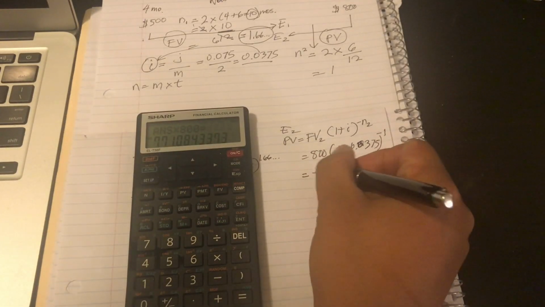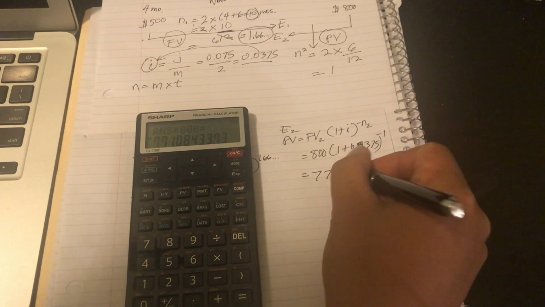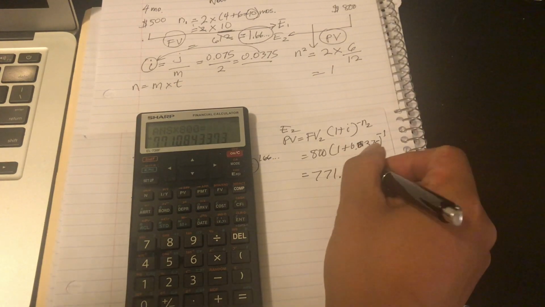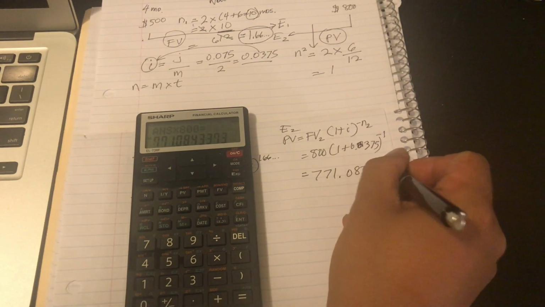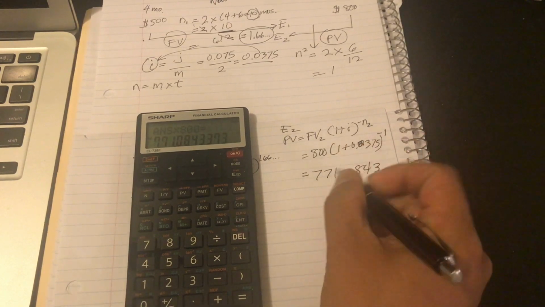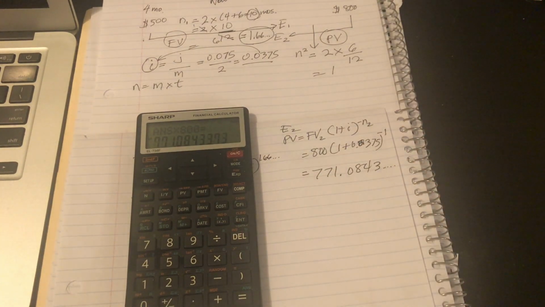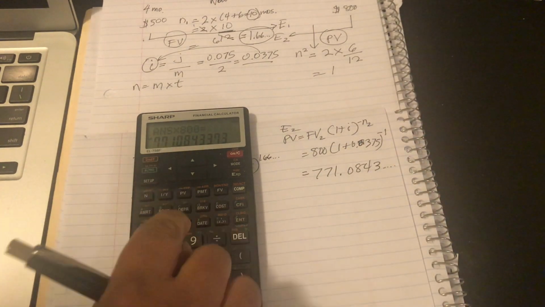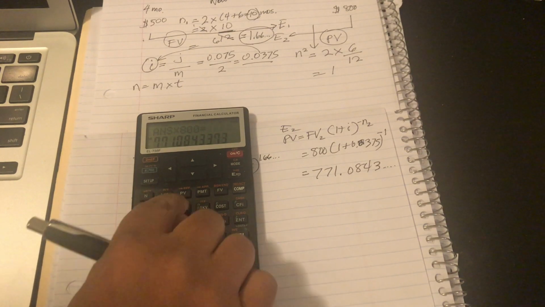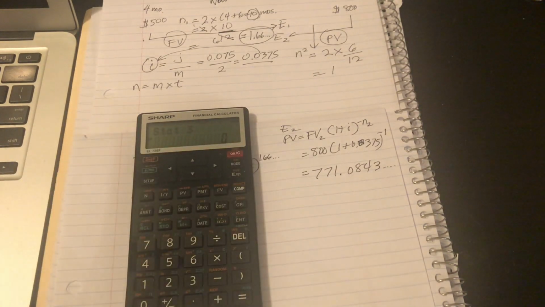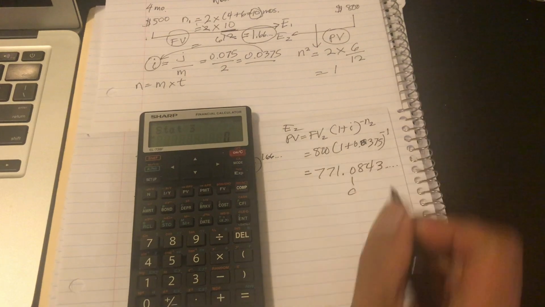Okay, I get the 771.0843, so on and so forth. Gotta make sure to get this whole number in the memory. So I store that in memory bank C. All right, store in C, and I can clear. So this is in C, okay?